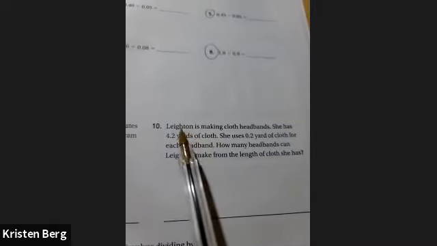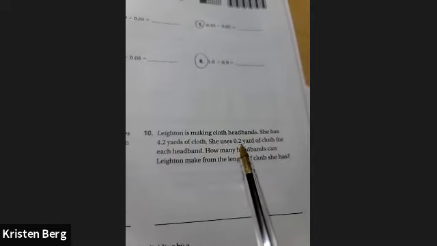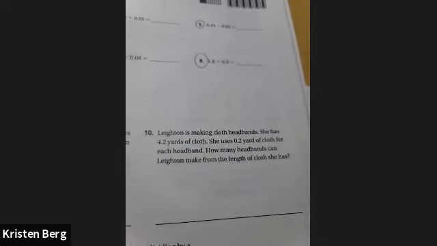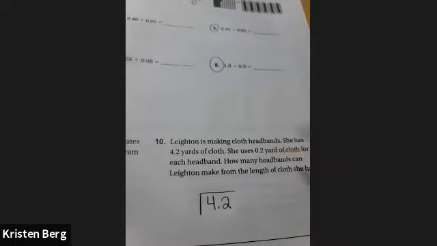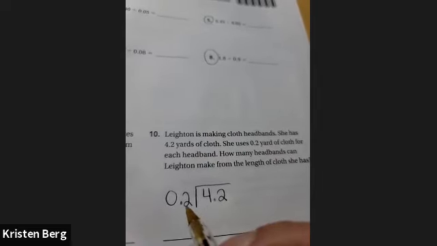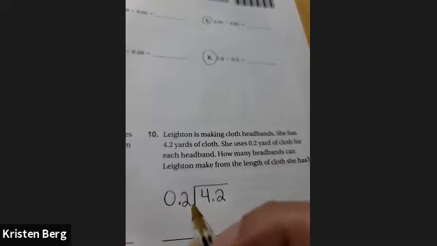It says, Leighton is making cloth headbands. She has 4 2/10 yards of fabric, and she uses 2/10 yards of fabric for each headband. How many headbands can she make with that length of cloth that she has? All right, so therefore we are going to take 4 2/10, and we are going to divide them into 2/10 sections. So first of all, is this a whole number? No, it is not. So we need to make it a whole number.